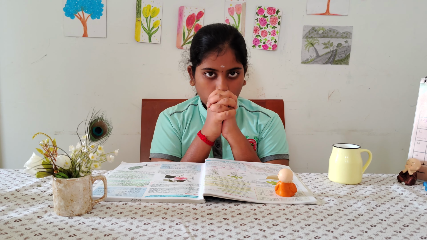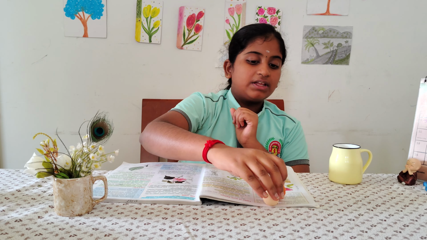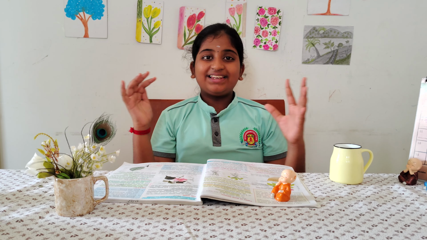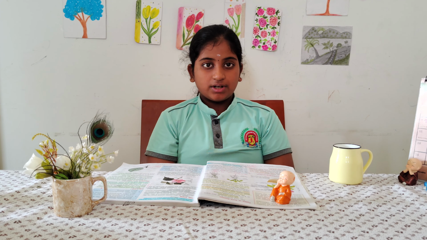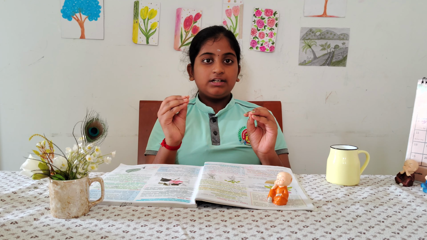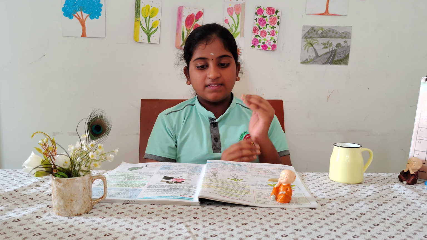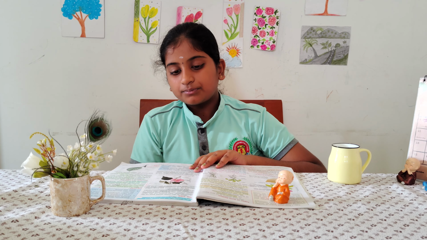It also holds the soil together during heavy winds or rain, because with heavy winds and rain, the soil can get washed away, losing its fertility. But the plants and trees hold it together so that it doesn't get washed away and doesn't lose its fertility. So another plant can be planted in the place of that.